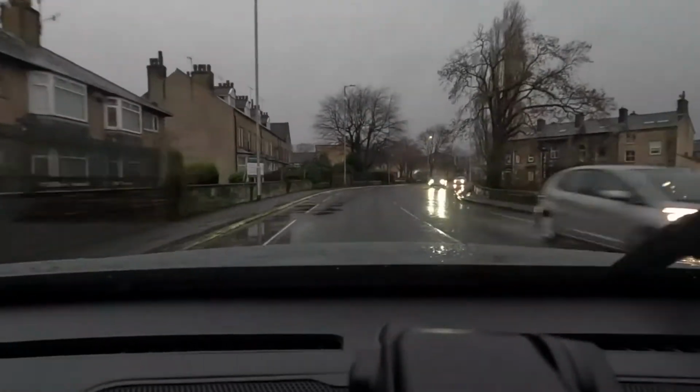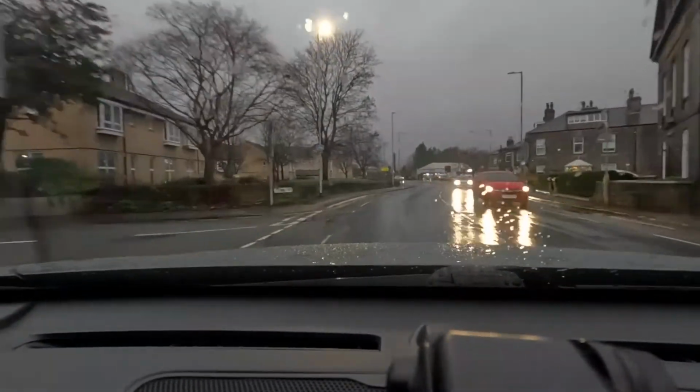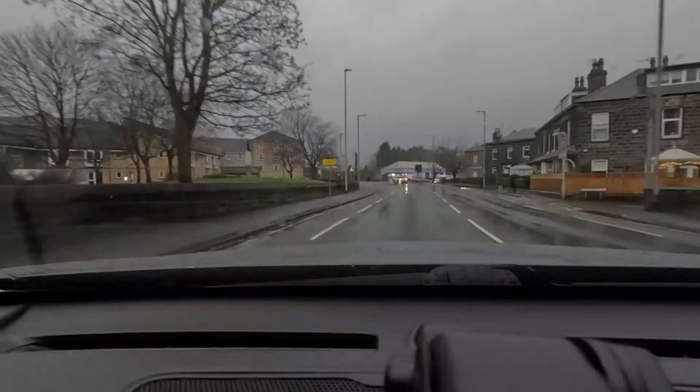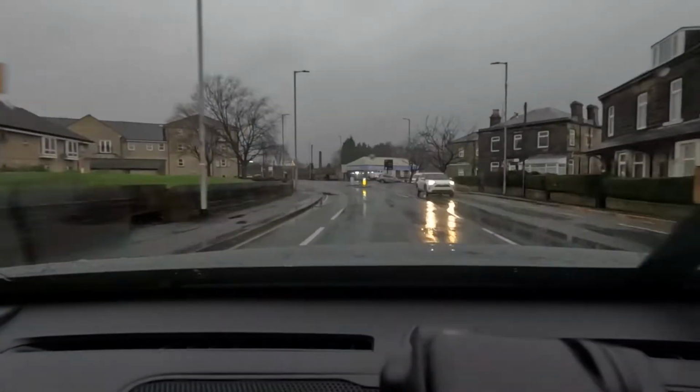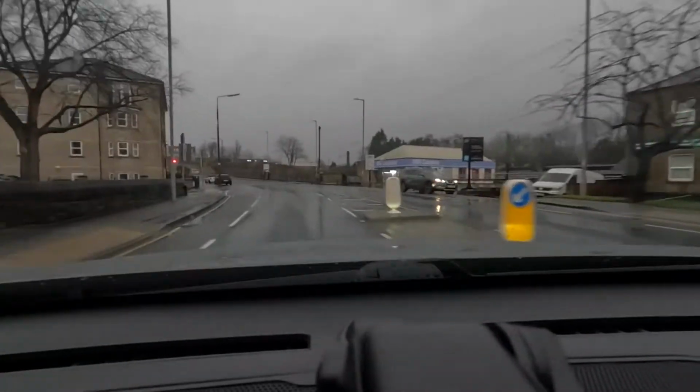Check your mirrors. See what's going on around you. And look in your rear view mirror. Once you start doing that, you start seeing what's going on around your car and not just what's ahead of you. You're getting tunnel vision. Okay? Keep in this lane, keep following the road ahead. You're doing fine. You're doing good.